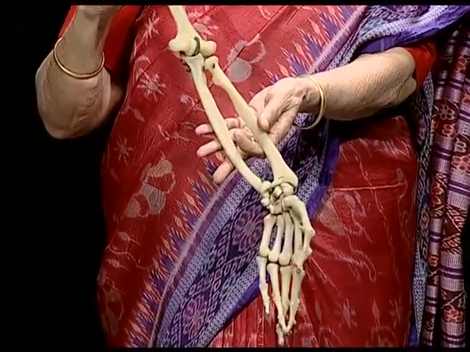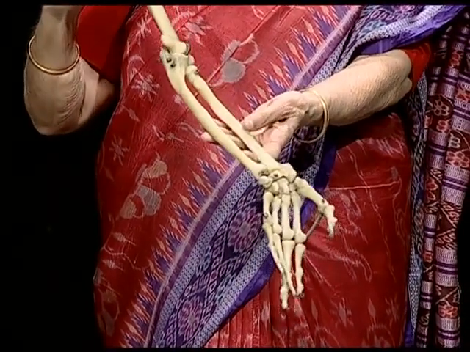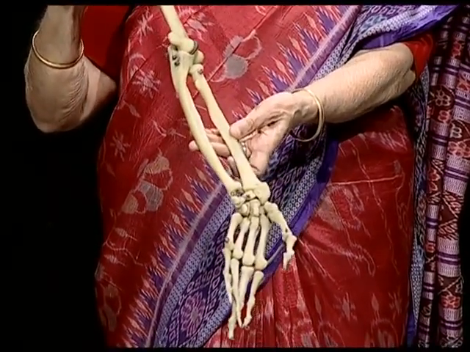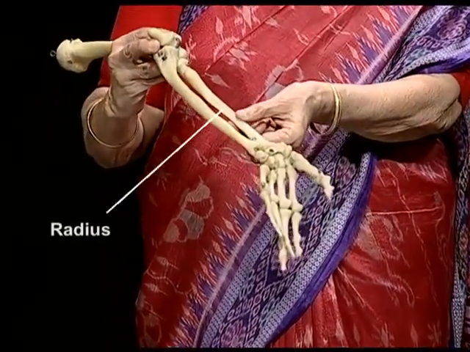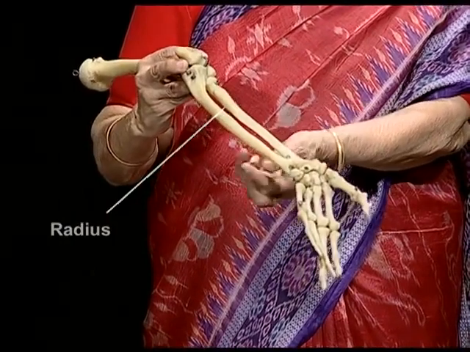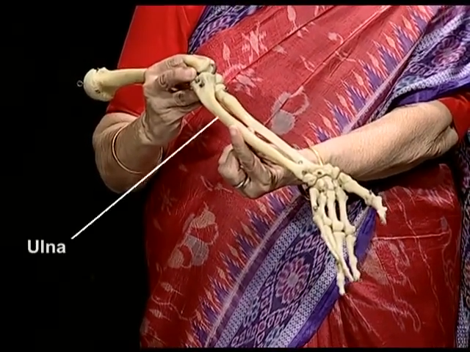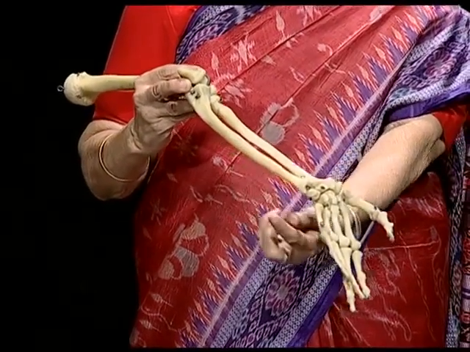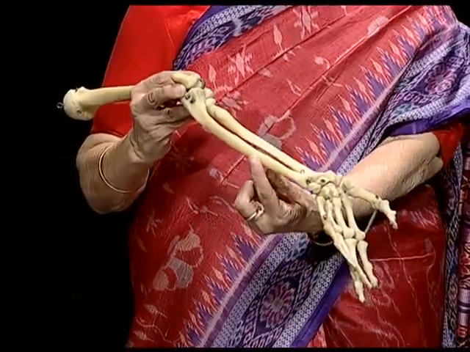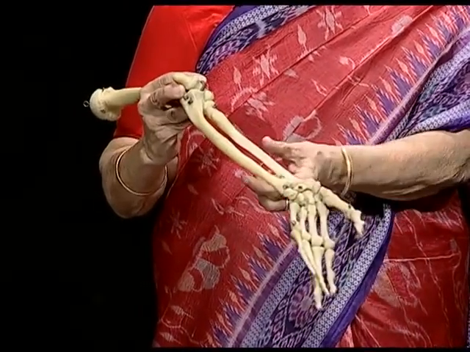Can you see two bones? They are called radius and ulna. This one is radius, the strong one, and this slightly thinner one is ulna. Children, you can remember like this: the one towards the little finger is ulna, the one towards the thumb is radius.